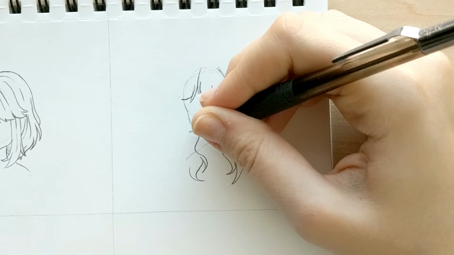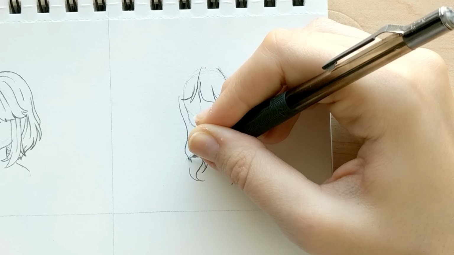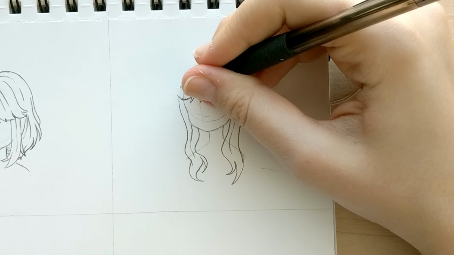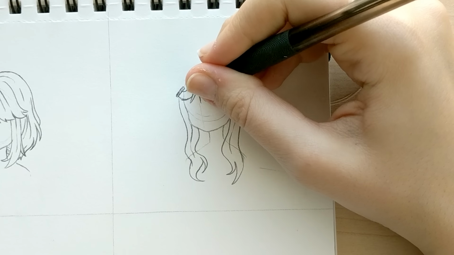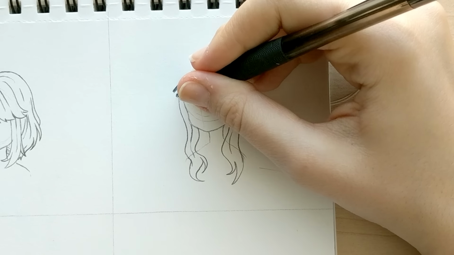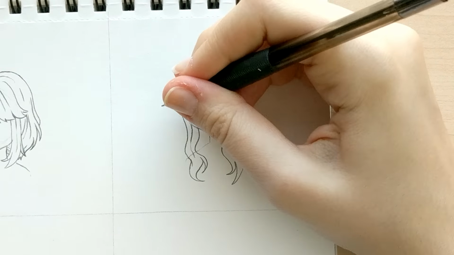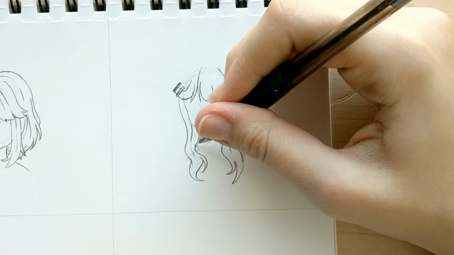So doing the front part there that I did with the hair coming down, you want to think about where her shoulders would be or where the body would be touching the hair, and this will affect how the hair lies on the person's shoulders, on their chest, wherever the hair is falling down, depending on how long you draw it.